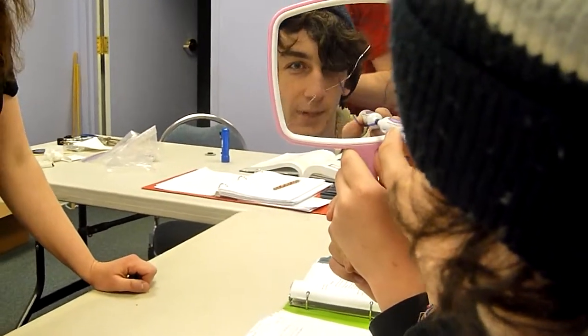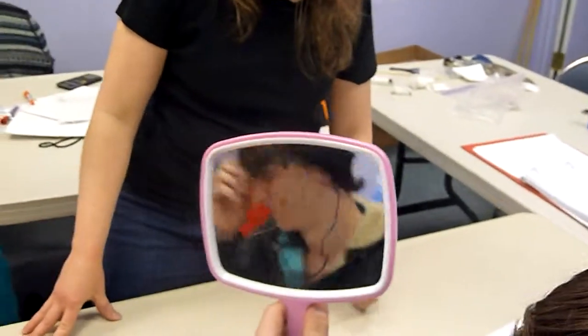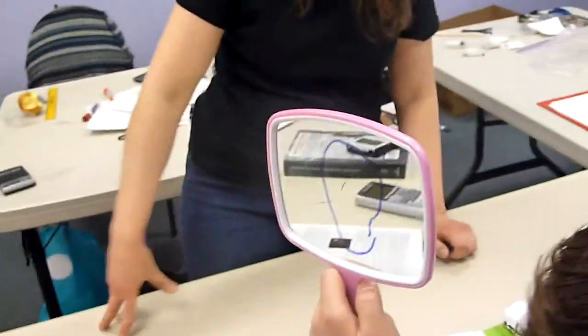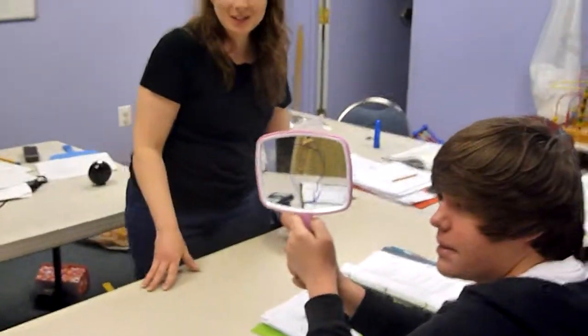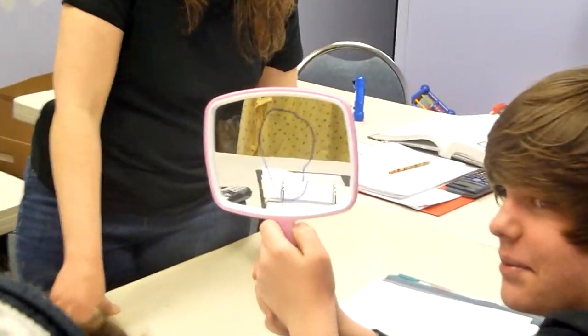This is your head. Now, keep moving back. You must have a bunch of face. See how your image changes if you move further from the mirror. Is it the same size, or smaller, or bigger?